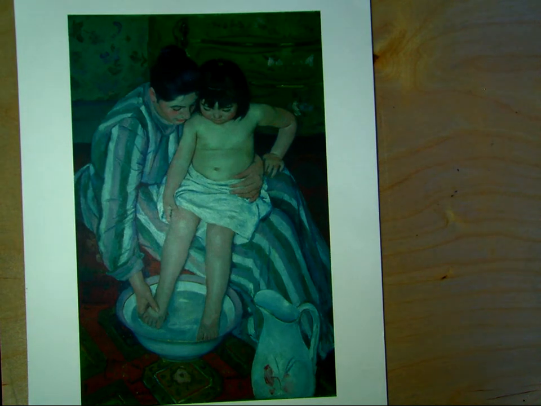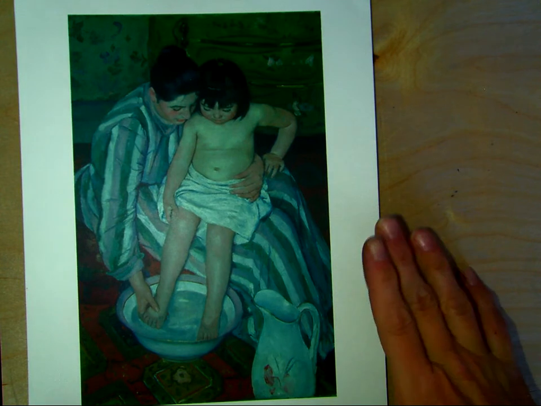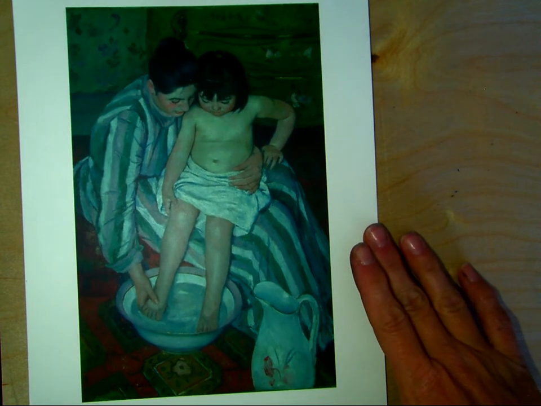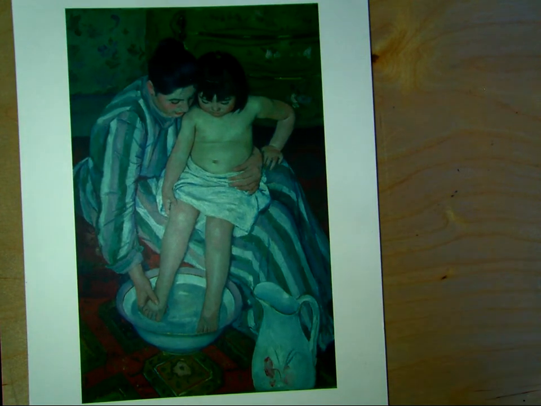And in the learning assignment today, I ask a question about whether we think that the artist wants us to feel a part of this scene. Do you think that Mary Cassatt was wanting you to kind of partake in this scene with these characters?